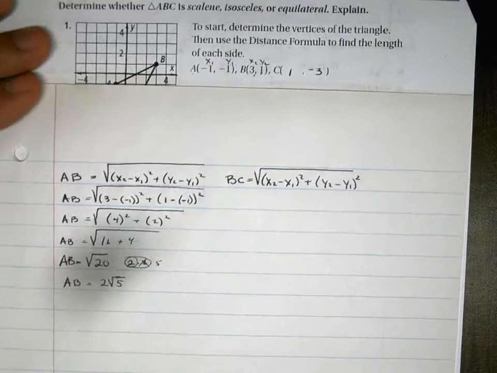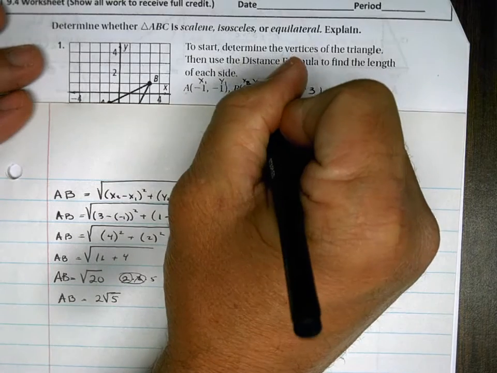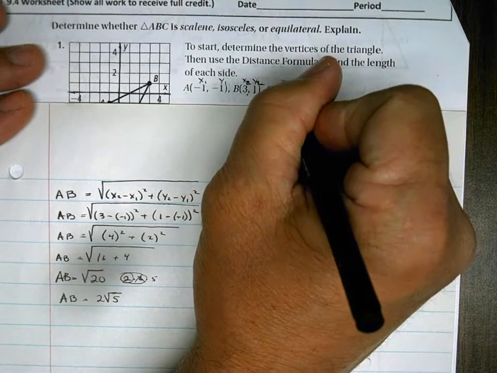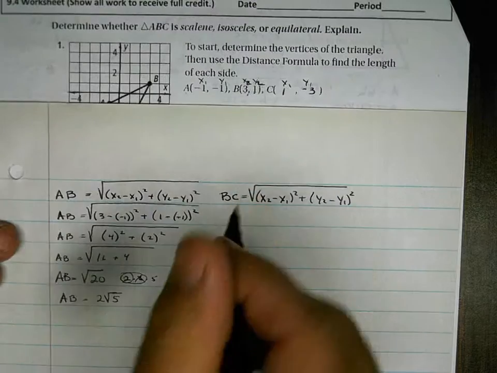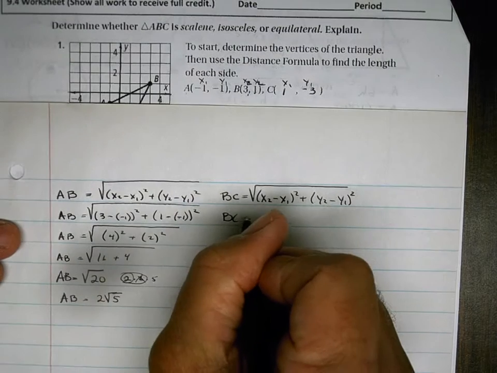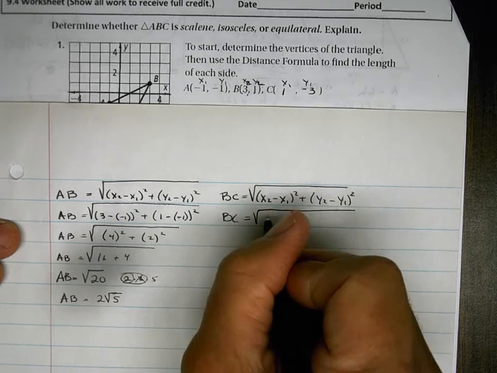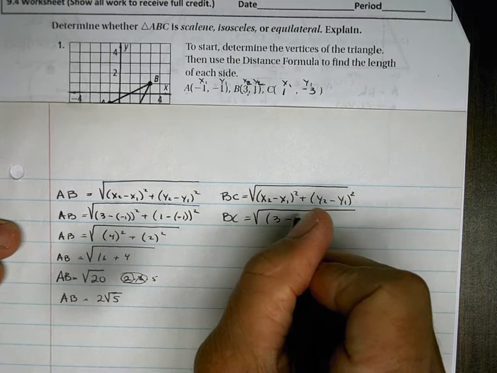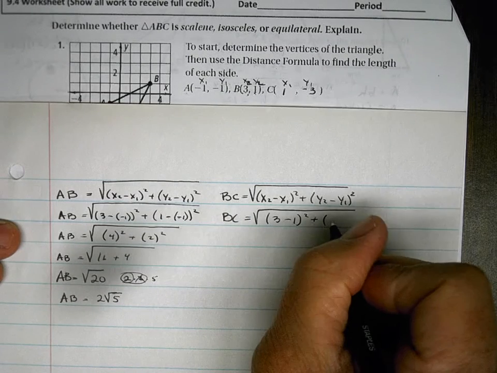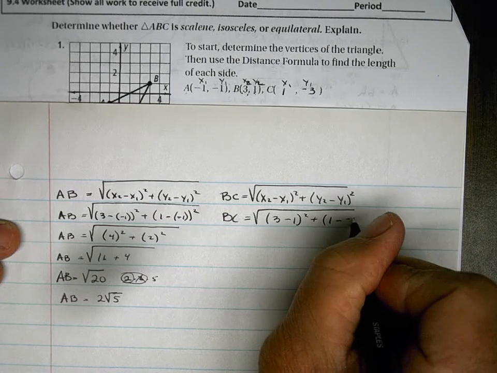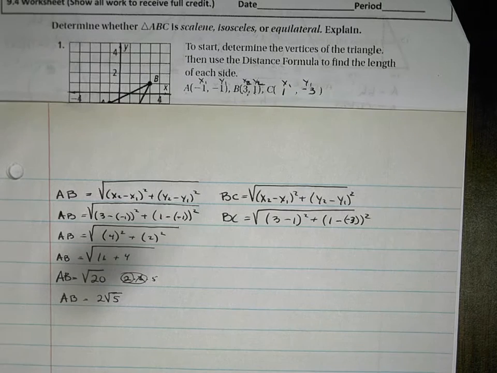I'll leave B as x2, y2, and I'll make this guy x1, y1. So this time BC equals the square root of 3 minus 1 squared plus 1 minus negative 3 squared. Am I going too fast?